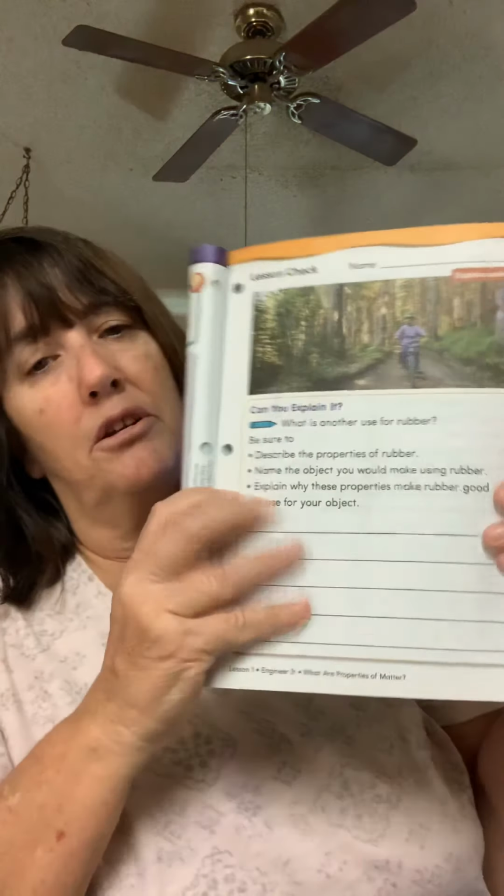Let's start filling it out if you want. So we need to describe, so do you see these are the bulleted items? When you see a bulleted item, that means that needs to be included in your answer. So it says, be sure to describe the properties of rubber, name the object that would make rubber using rubber, name the object you would make using rubber, and explain why these properties make rubber good to use for your object. Okay.